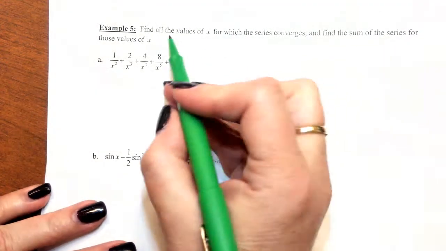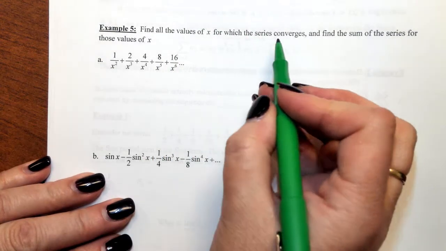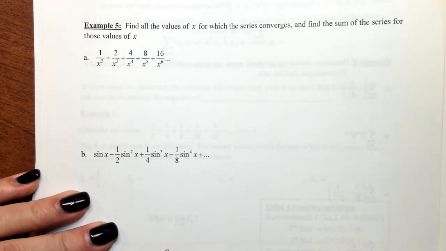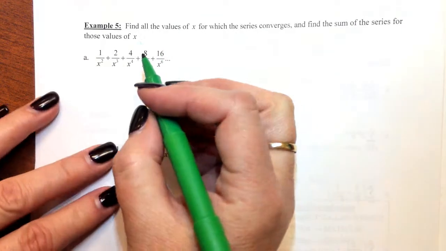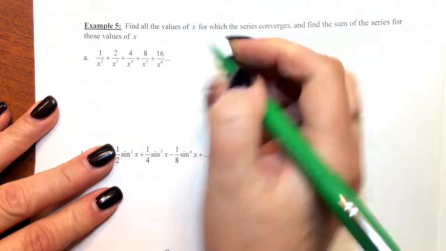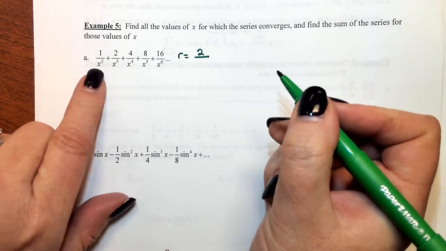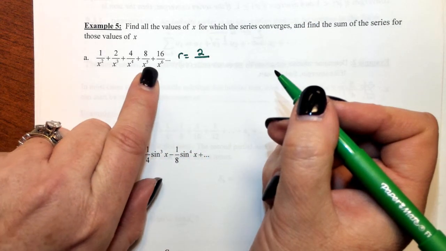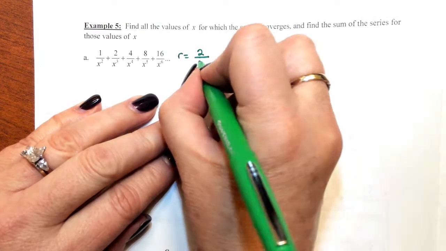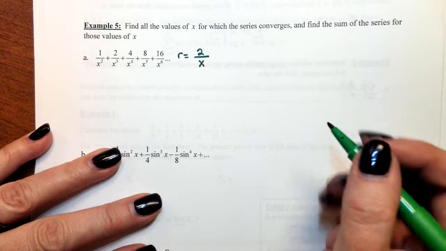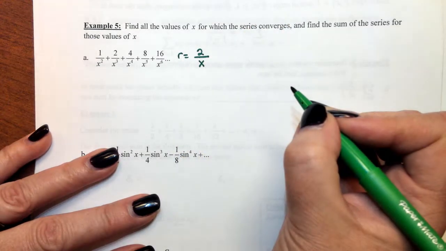So now, find all the values of x for which the series converges, and find the sum of the series for those values. So, first of all, let's determine that this is geometric. Let's notice what's happening. What am I multiplying my numerators by? Everything's getting multiplied by 2. The denominators are increasing by an exponent of 1 for x, so I'm going to multiply the denominator by x. So my common ratio then is going to be 2 over x.